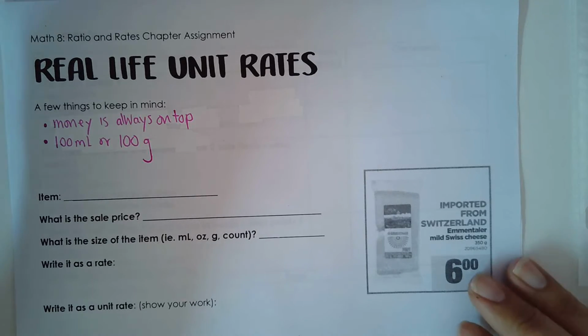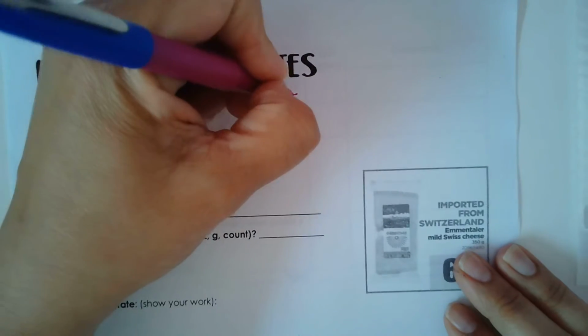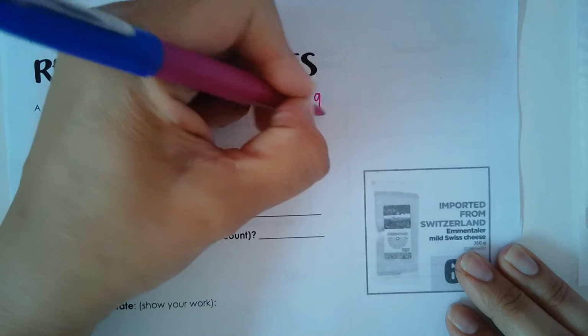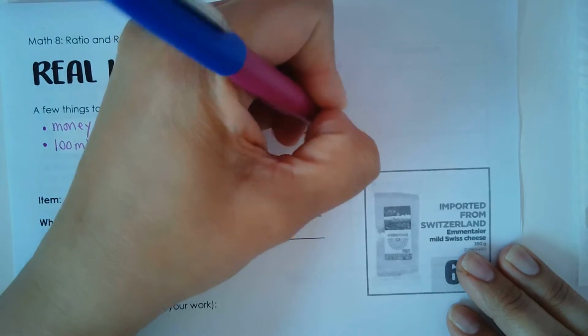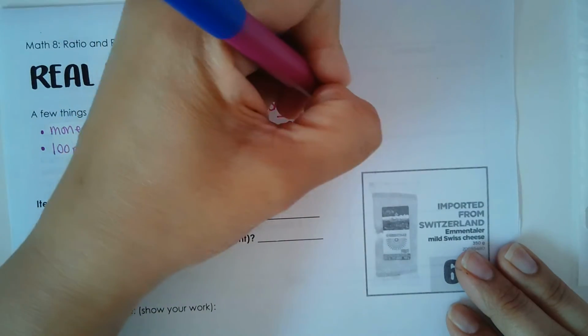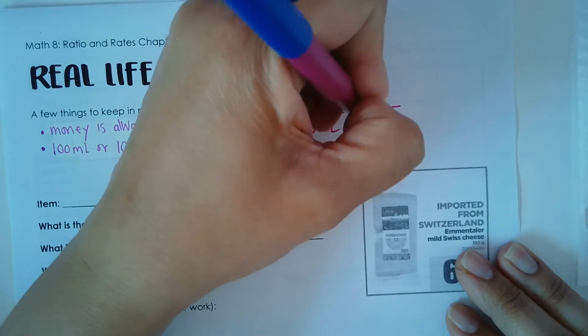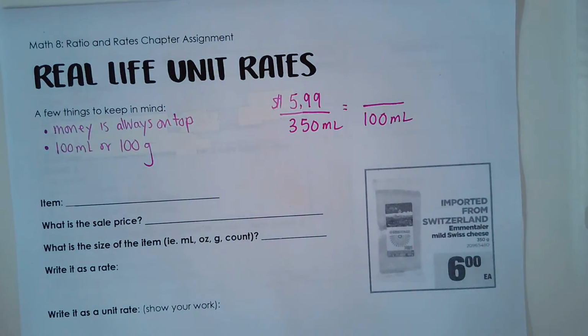So for example, if a jar of salsa costs $5.99 for 350 mils, then to find the unit rate or the unit price, we would want to know how much does it cost per 100 milliliters.